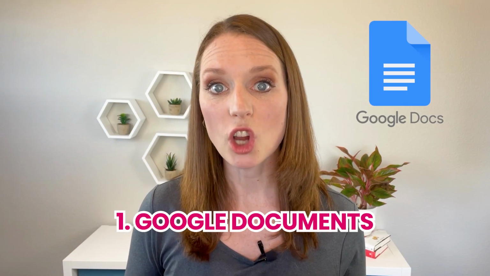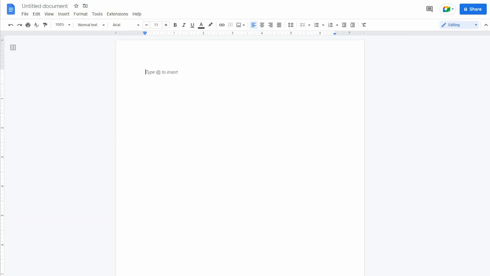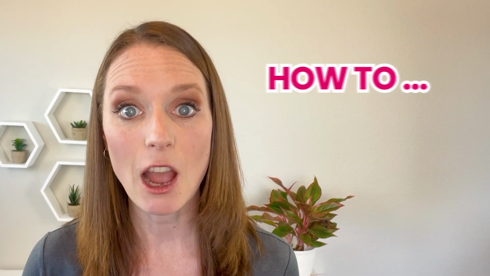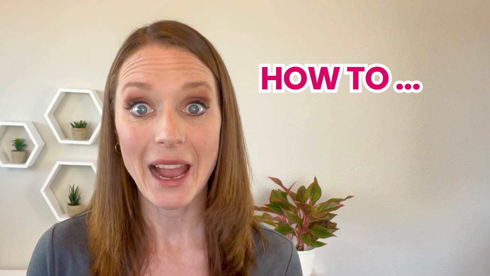The first place we're going to start is Google Documents. Now, Google Docs is the meat and potatoes of your SOPs. These are standard operating procedures. This is where you can open up a document and type out how to do each process in your business. How to fill in the blank. That's what you will write in your Google Documents. So for example, you'd write how to post on Facebook, how to post on Instagram, how to post on LinkedIn. And you can have the step-by-step instructions for each one of those.